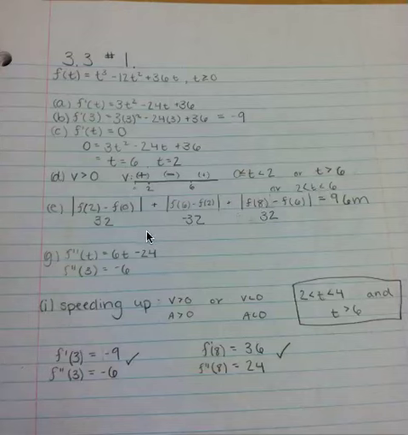And then in order to find the total distance, you do the absolute value of f of 2 minus f of 0, and you get 32, f of 6 minus f of 2, and you get 32, and then f of 8 minus f of 6, and you get 32, which all adds up to 96 meters.